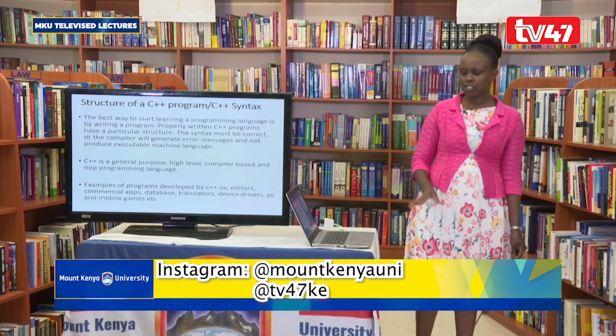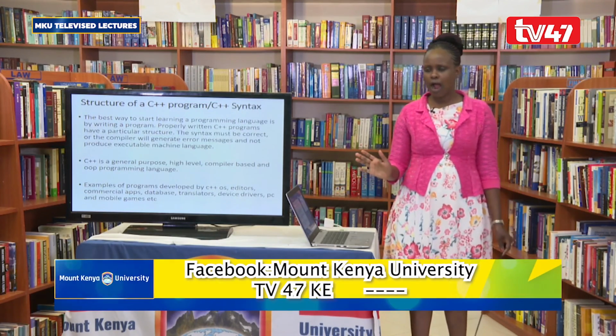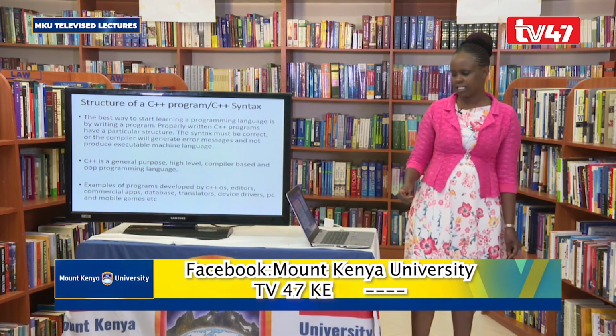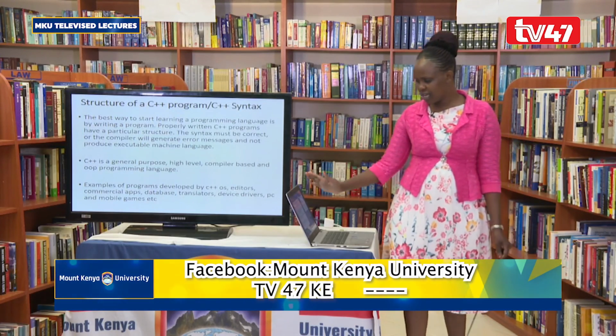Now that we have compared procedure-oriented programming and object-oriented programming, and also seen the basic concepts in object-oriented programming, we have talked about objects, classes, encapsulation, inheritance, and polymorphism. All those basic concepts in object-oriented programming. We can now have a look at an overview of what a C++ program looks like.